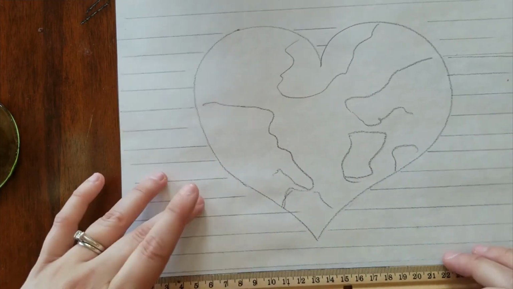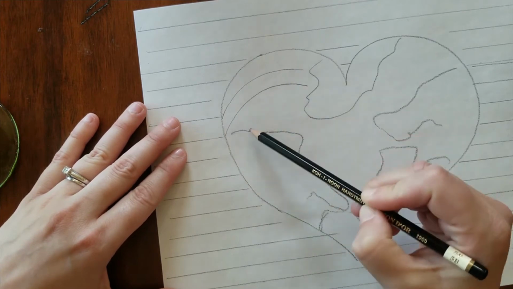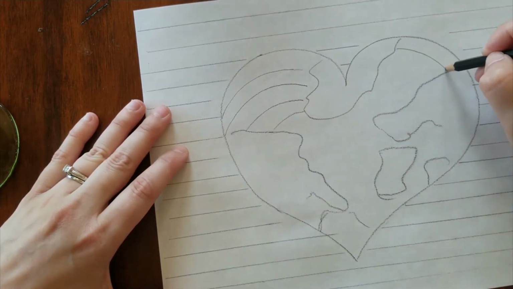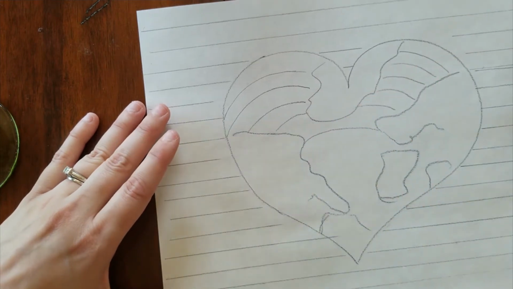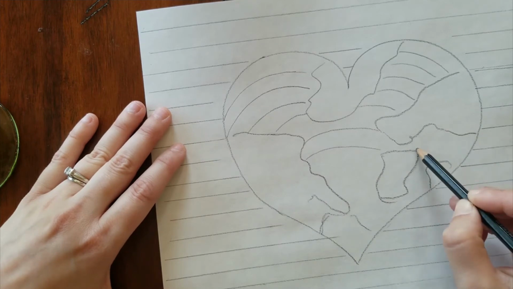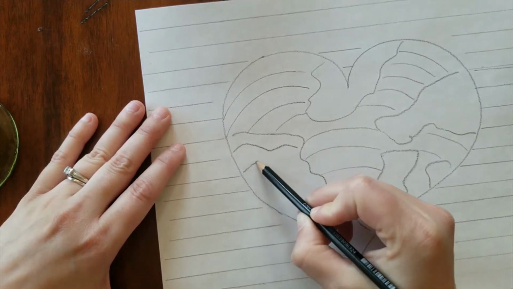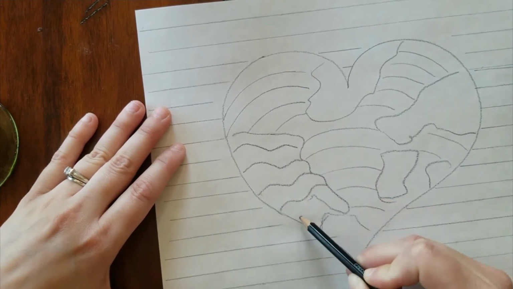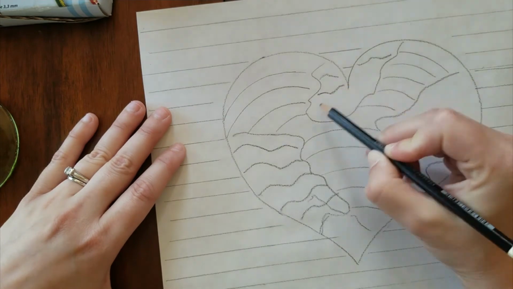So after you've done that, then you do curved lines inside of the object that you drew. Mine was my heart, because I also added a second set of objects inside of my heart, the land masses. Instead of using curved lines for those, I used zigzag to make a variety there. And then it will be time to color.